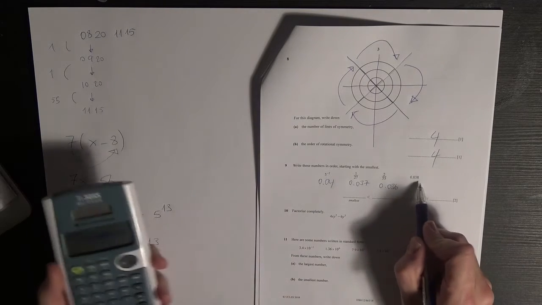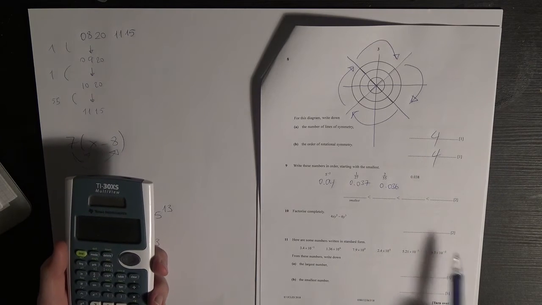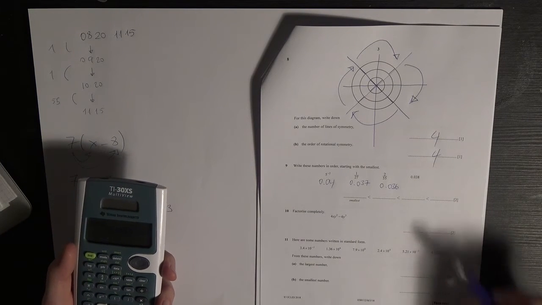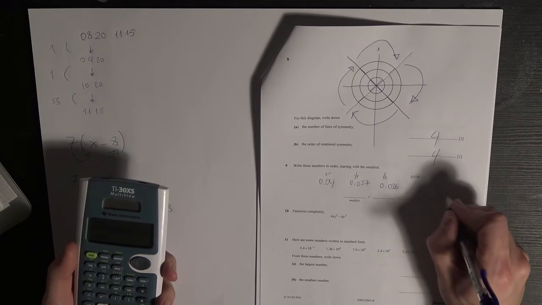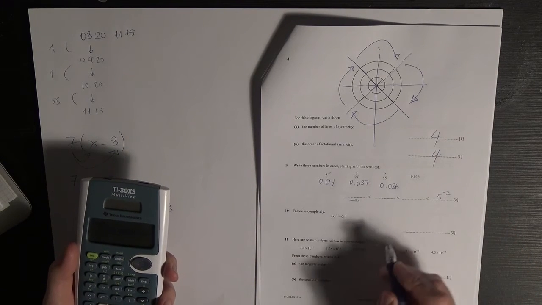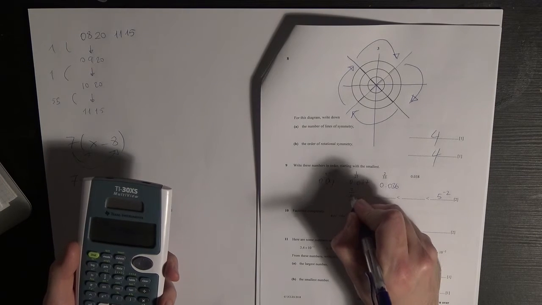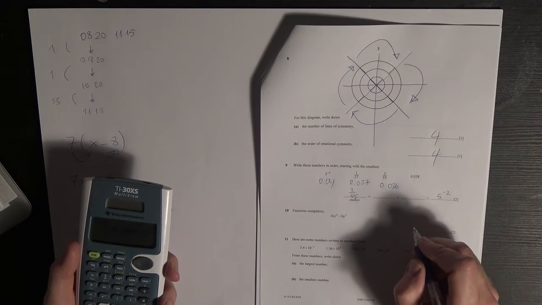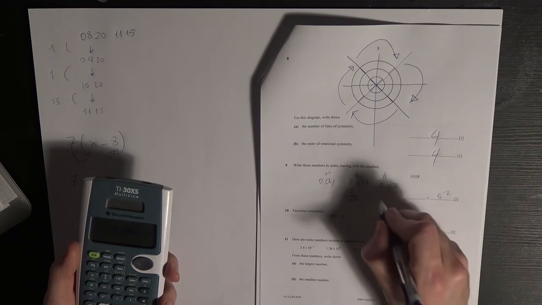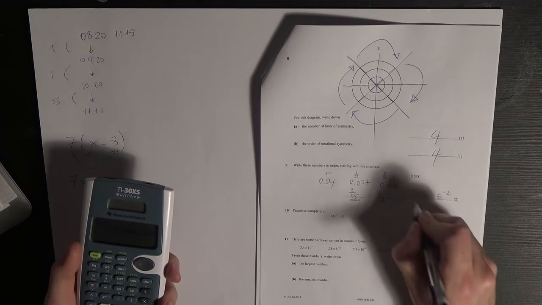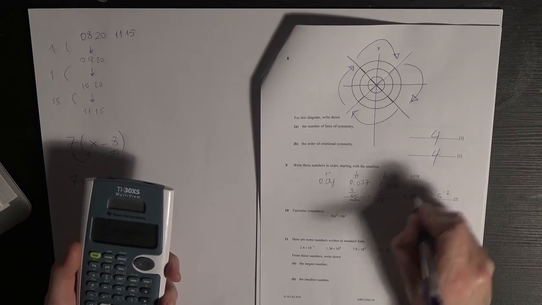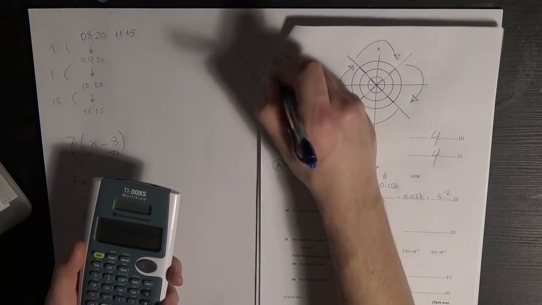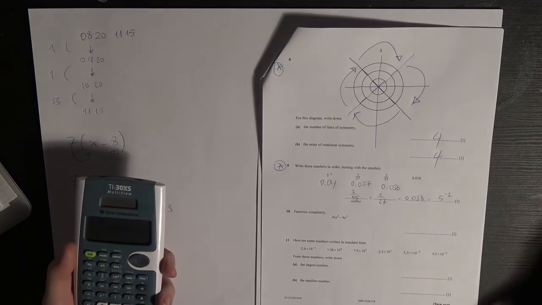And this is 0.038. So 0.04 is the biggest, of course. So this is biggest. And this is smallest. So if you convert everything to decimals, you'll do this one as well. Also, I expect you to do that one.